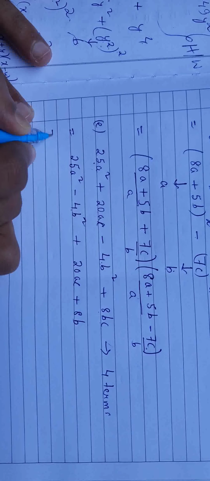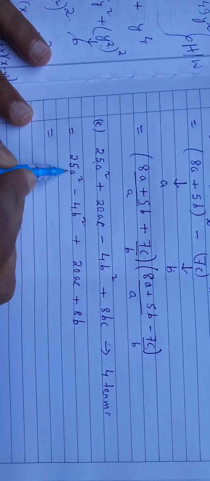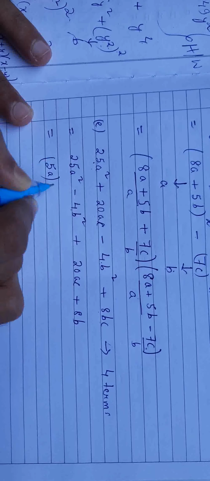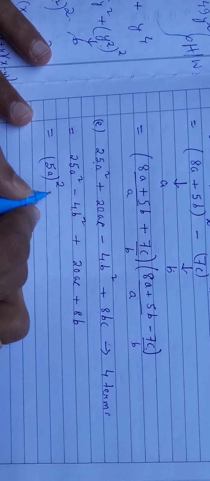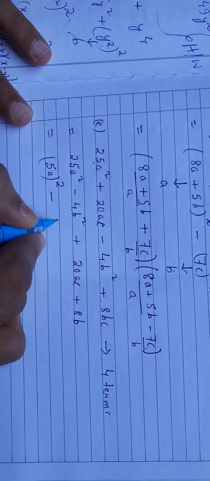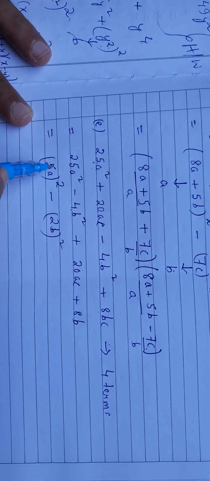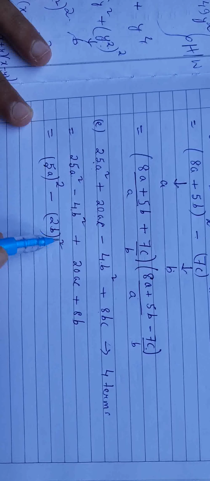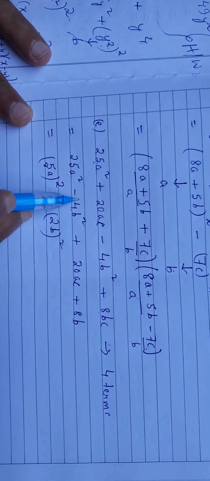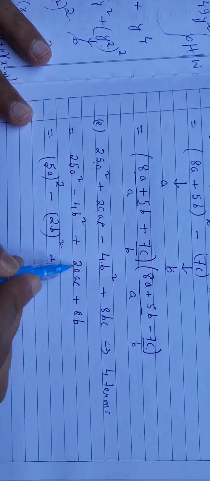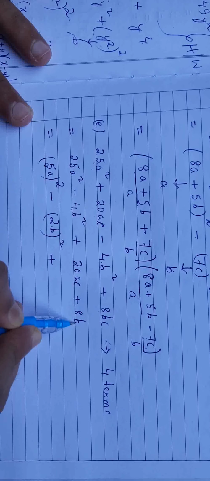Now what you can do here, 25a square can be written as 5a whole square. Then 4b square can be written as 2b whole square. So you can see 5a whole square means 25a square and 2b whole square means 4b square. So our original expression remains same. Plus 20ac and 8bc.